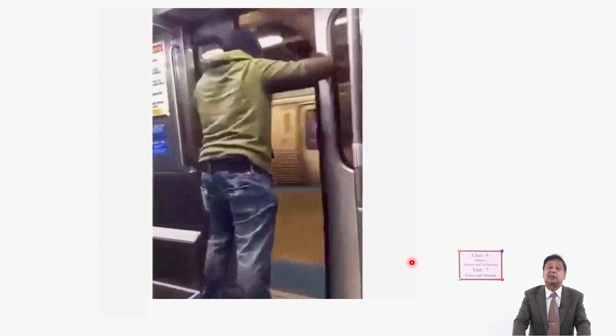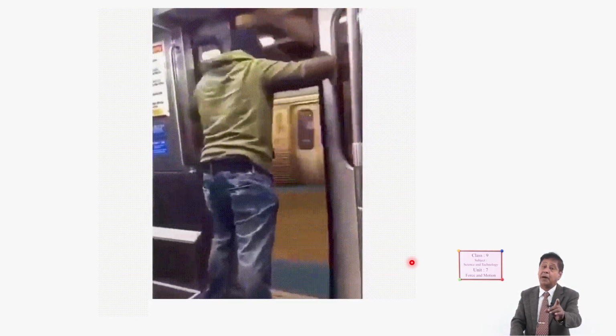And because of this tendency of continuing the state of motion, when his feet touch the ground, the feet came to rest, but the upper part of the body continued the motion, and that's why he fell down badly. Okay, this is the tendency to continue the state of motion by a body. Okay, look at this another.